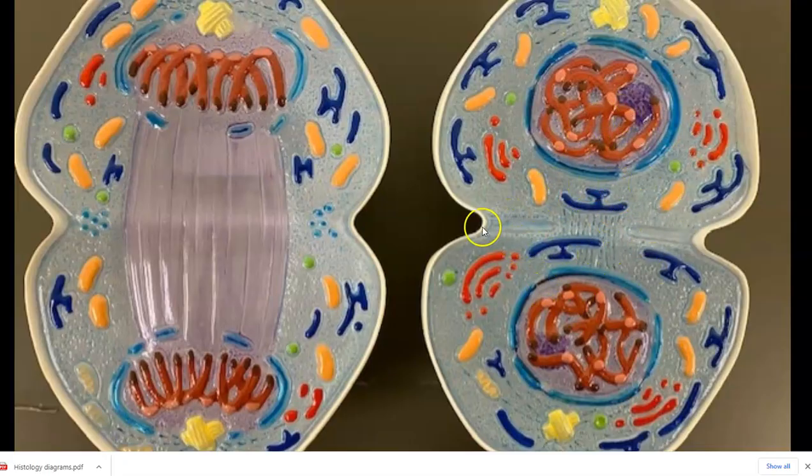So on the right-hand side, now the cytoplasm is starting to divide. This is cytokinesis. Cytokinesis is when the cytoplasm divides. And now we are going to have two separate daughter cells that have formed. You have one nucleus here and one nucleus here. Those are identical chromosomes, and the same number of chromosomes. So this indentation that will form, that is called a cleavage furrow.